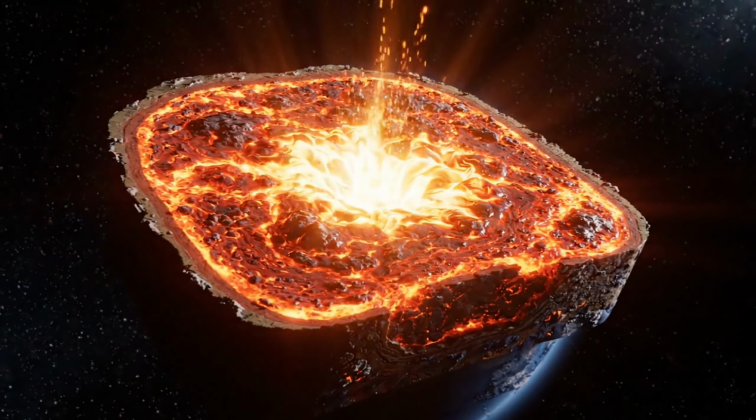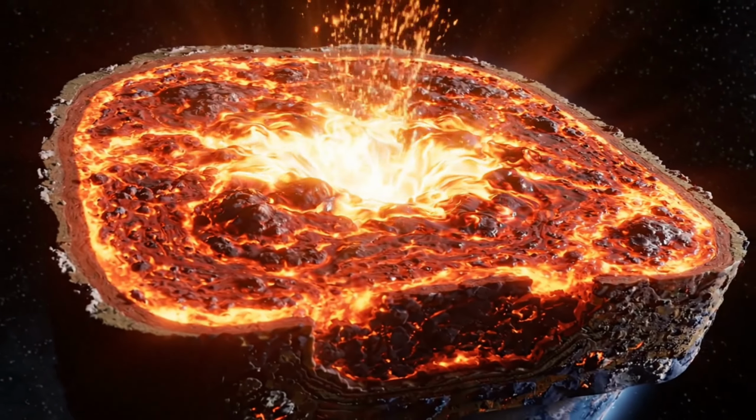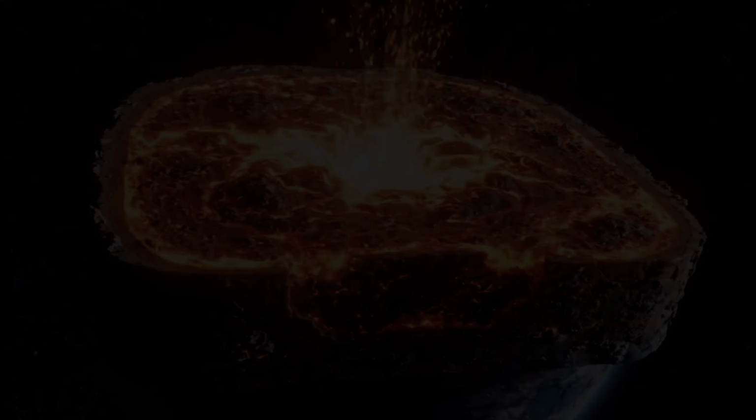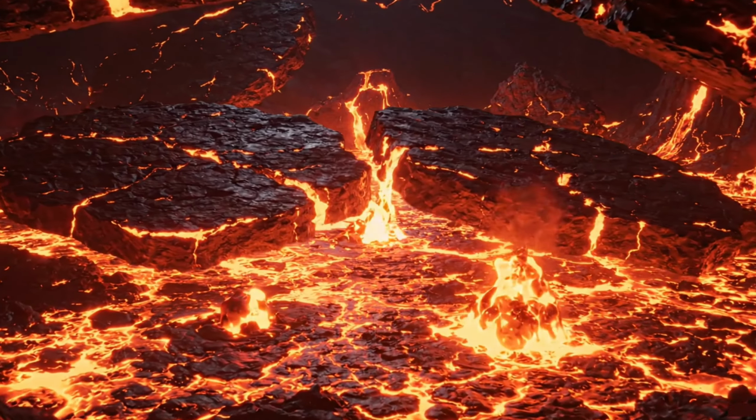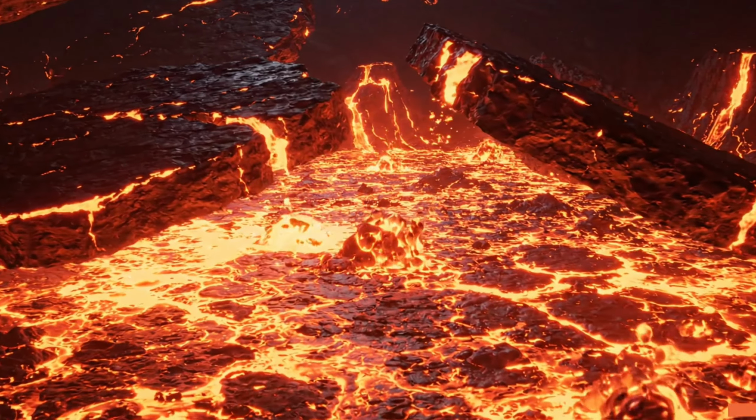The Earth is made up of three main layers: the crust, mantle, and core. The crust is the outermost layer on which we live. The crust, along with the upper part of the mantle, forms the lithosphere, which is broken into different tectonic plates.